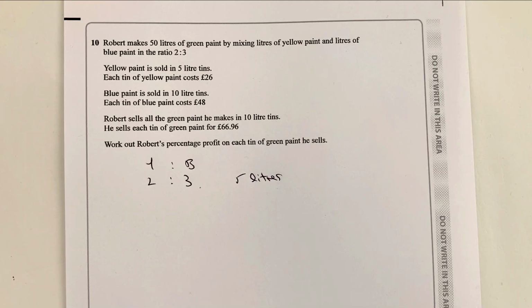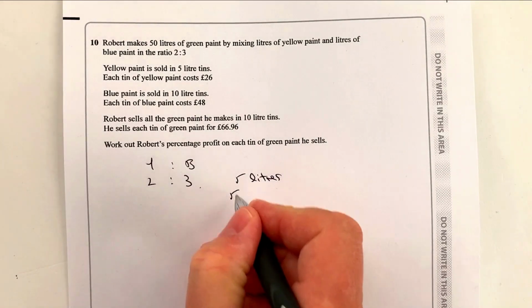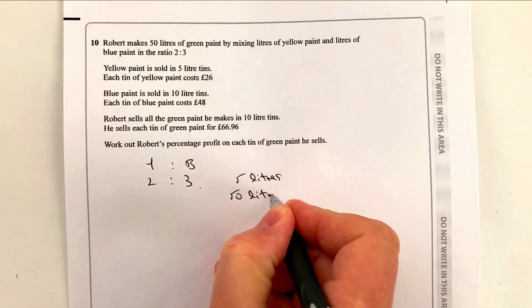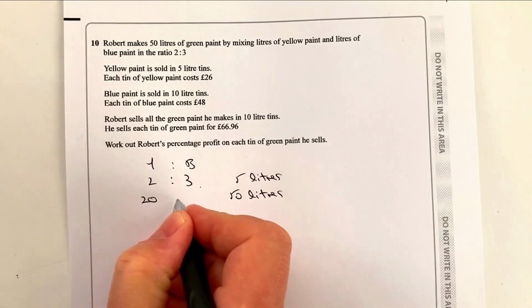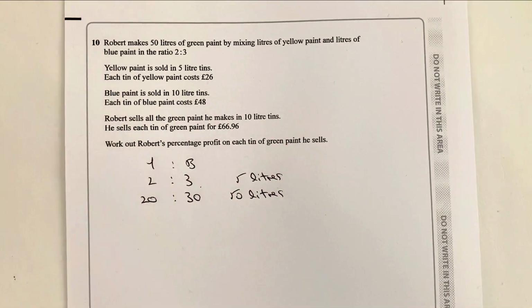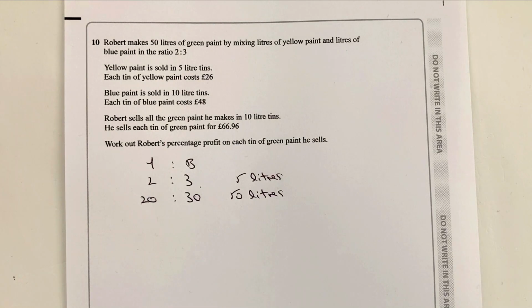But he's got 50 litres. So if he wants 50 litres, and bearing in mind, again, I haven't read the whole question, but pound to a penny, that is going to be useful to me because I do know that they want 50 litres, so therefore he's going to use 20 litres of yellow and 30 litres of blue.